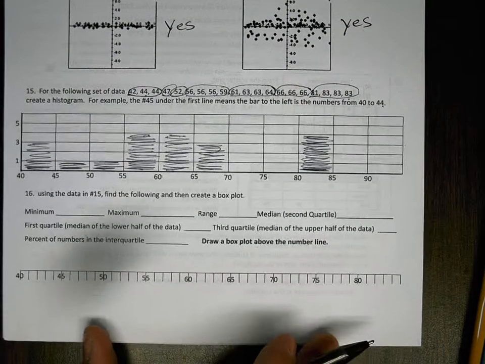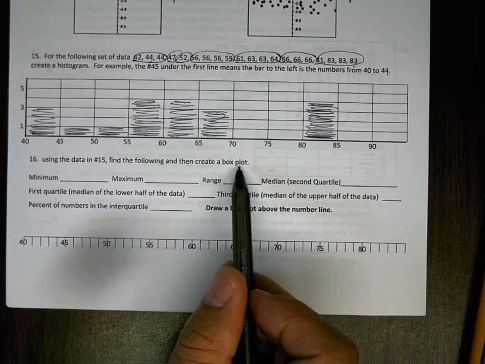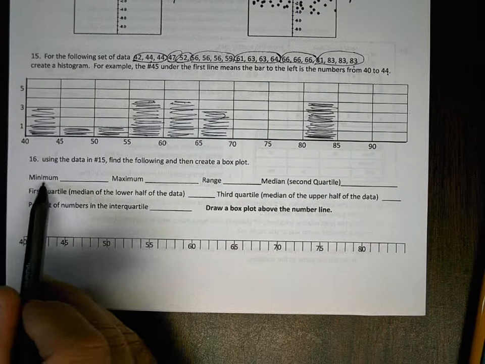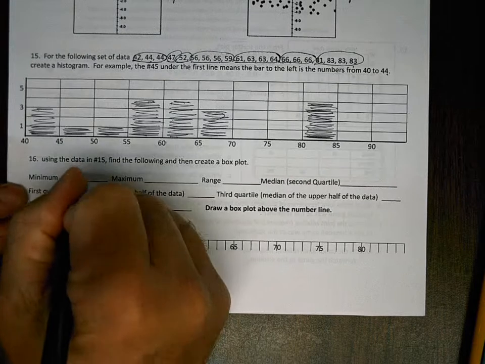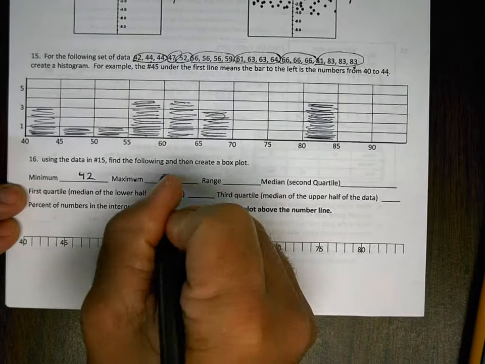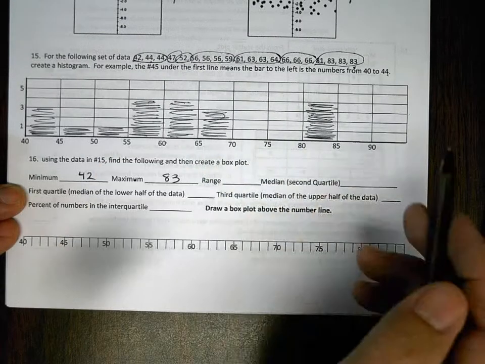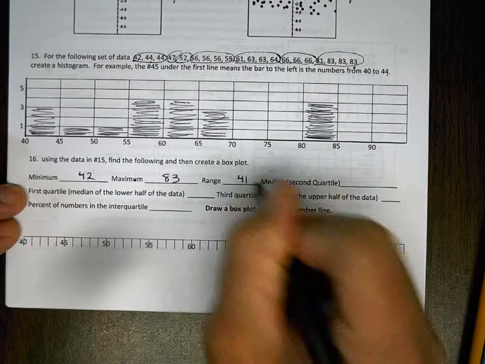Okay, using the same data, number 15, find the following and then create a box and whisker plot. So the minimum right here, 42. The maximum right over there, 83. The range, well, it's 83 minus 42, or 41.